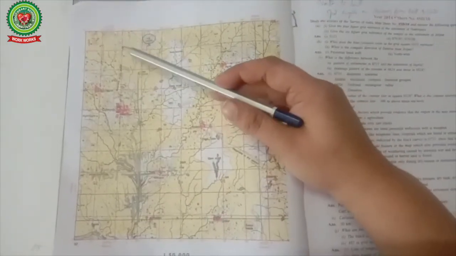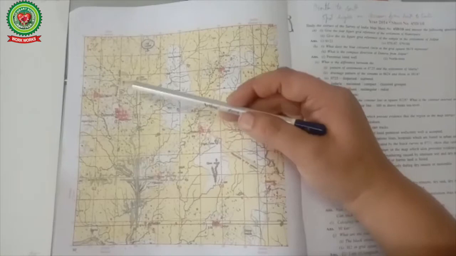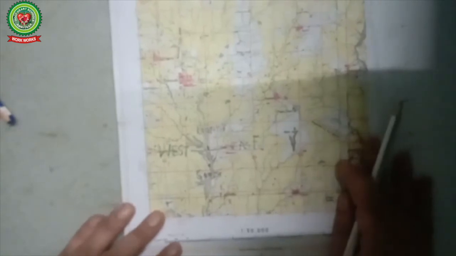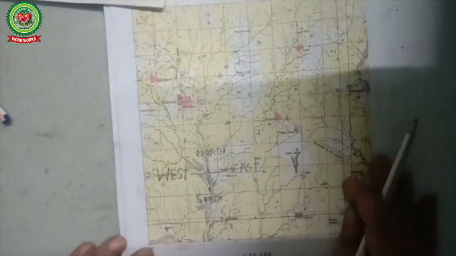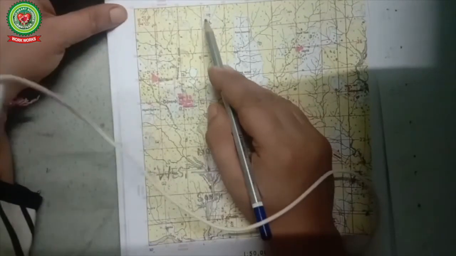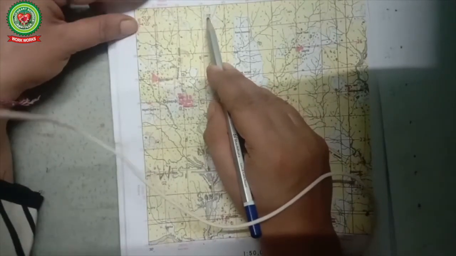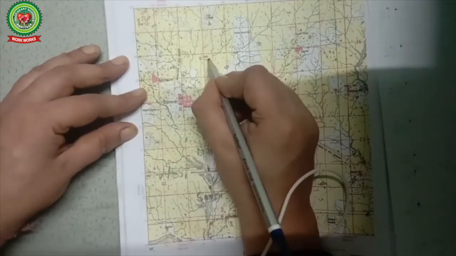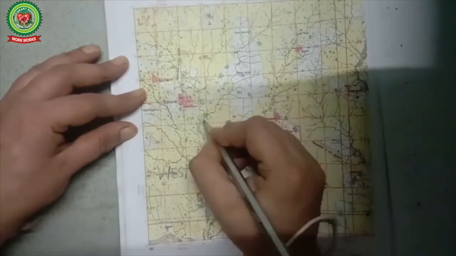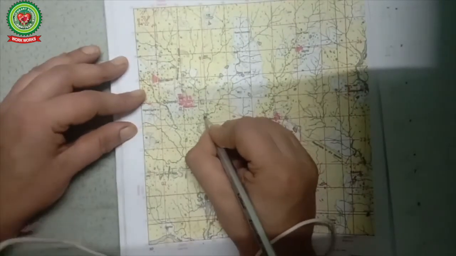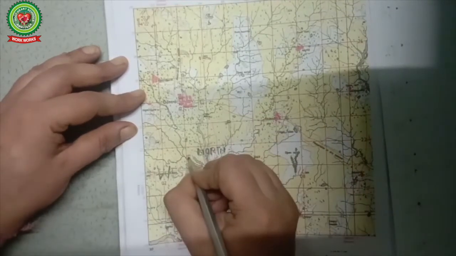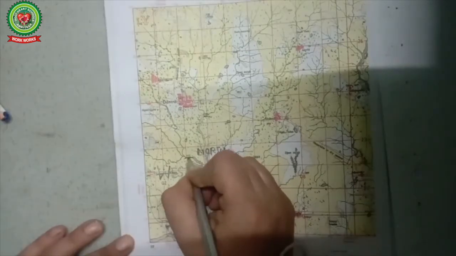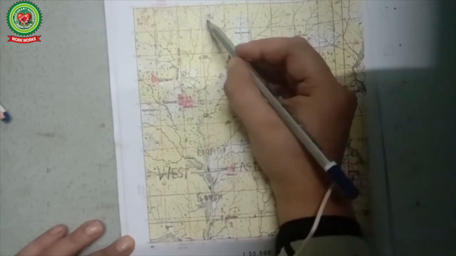As the river is coming from top to bottom, let us look at the spot heights from top to bottom. The first spot height along the bank of the river here at the top is .329. Next we have .302. The next spot height is .280. Next we have .277.